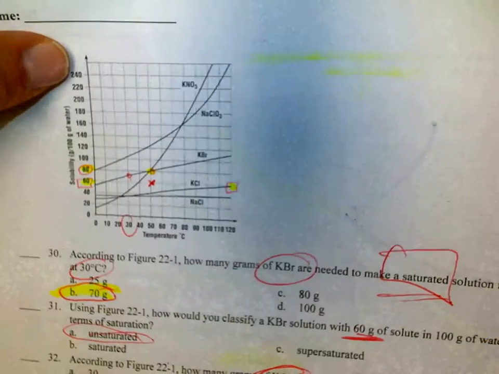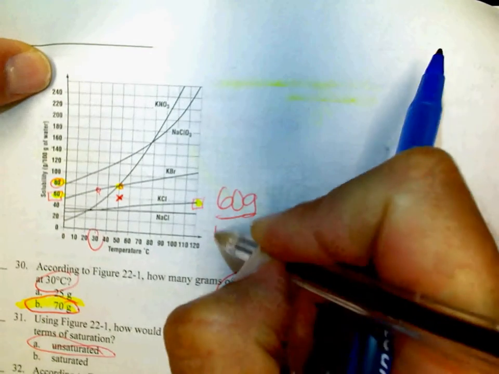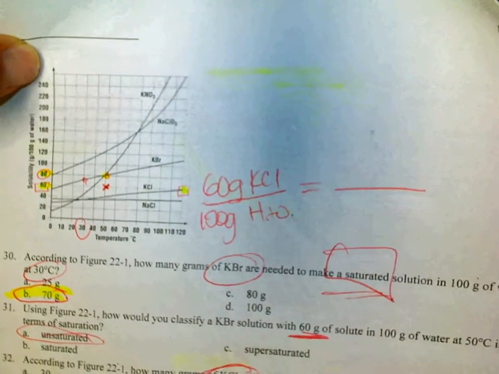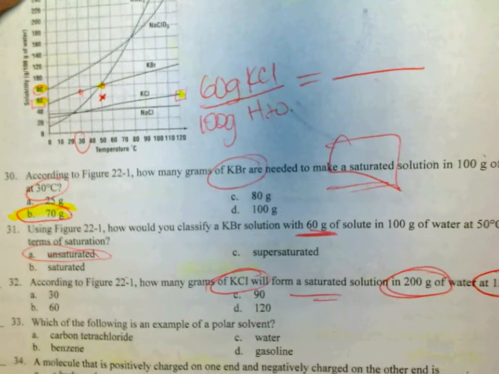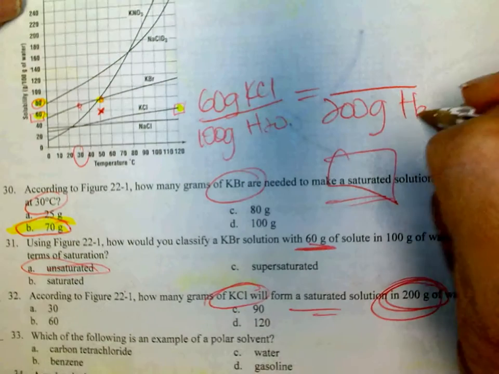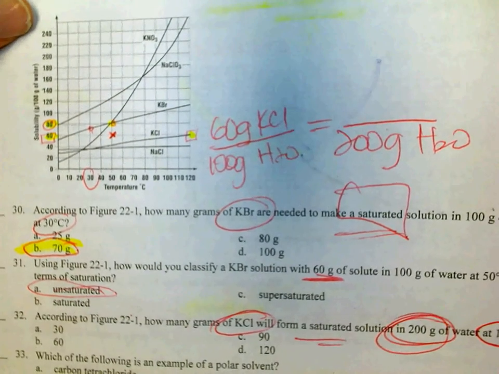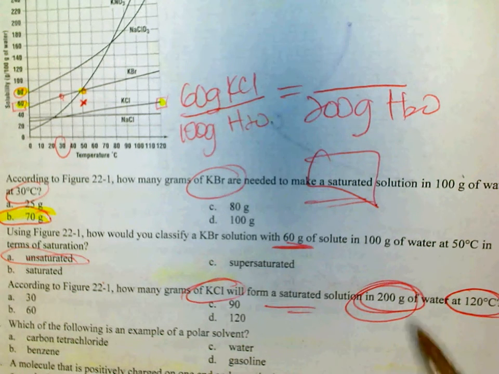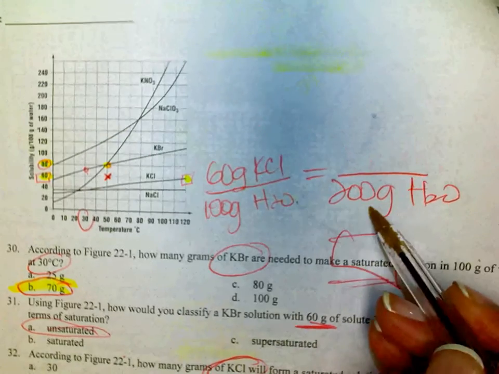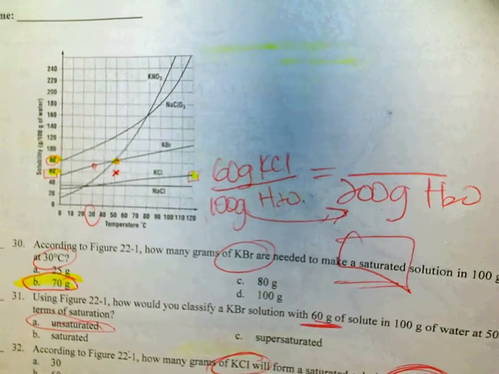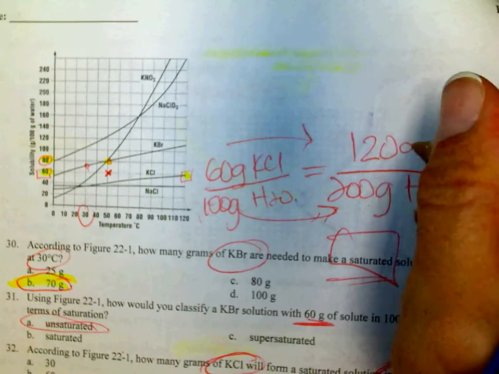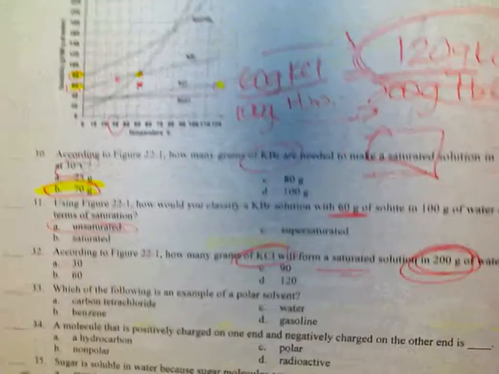All right, 60 grams per 100 grams of KCl in this much water. It's out of 120 degrees Celsius, not grams, that is grams. You're right, it's out of 200 grams. So if I doubled my water, how much KCl can I dissolve? 120 is the answer, and we're done with that one.